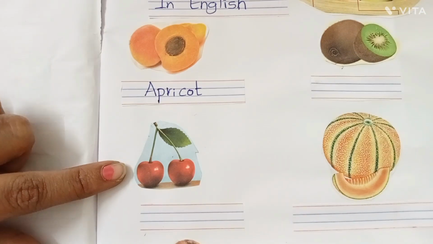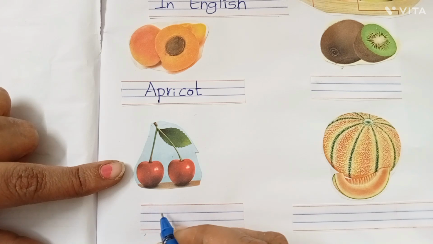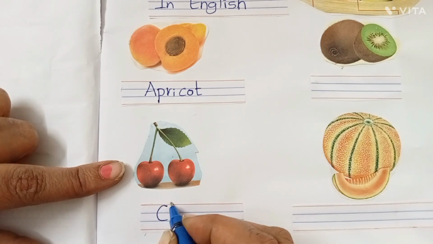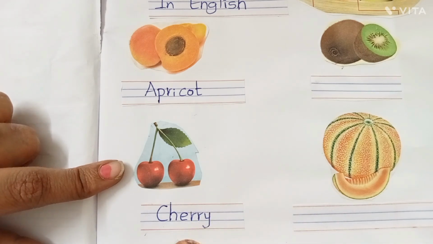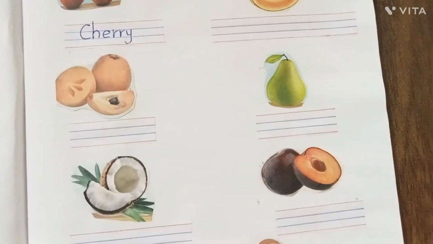Next, this fruit is cherry. C-H-E. Cherry. R-R-Y. Cherry. C-H-E-R-R-Y. Cherry.